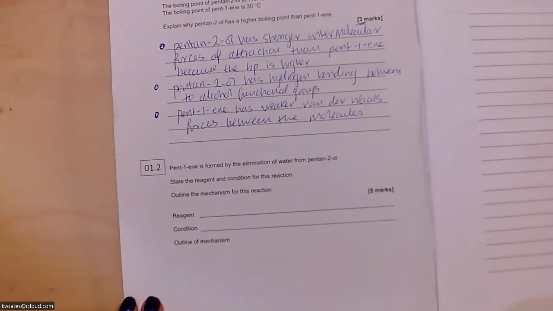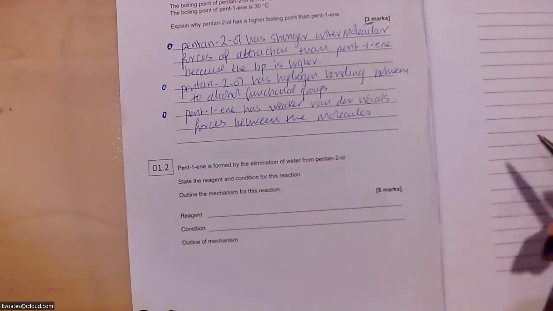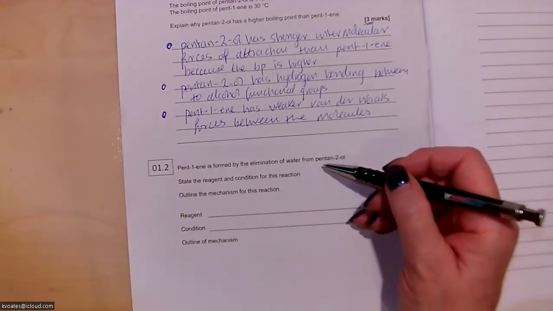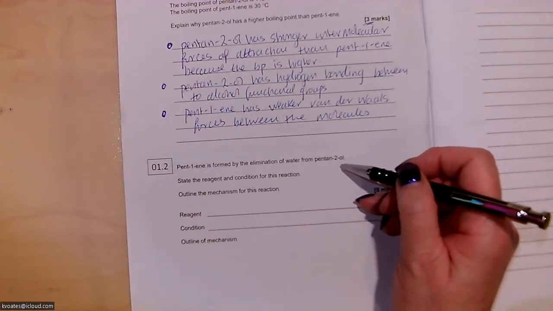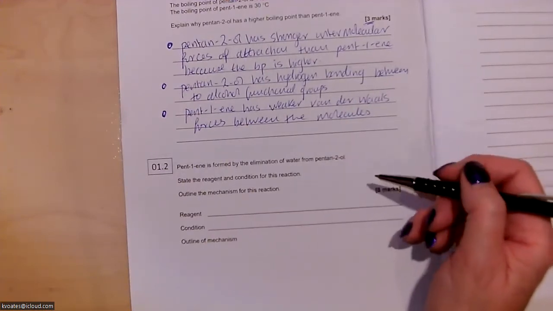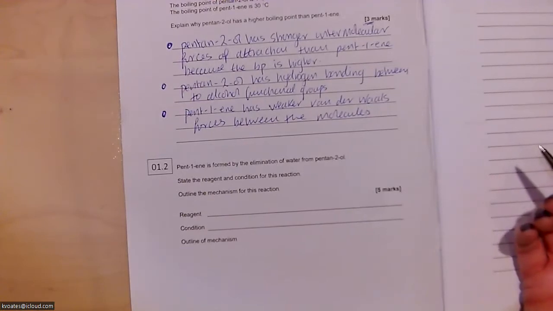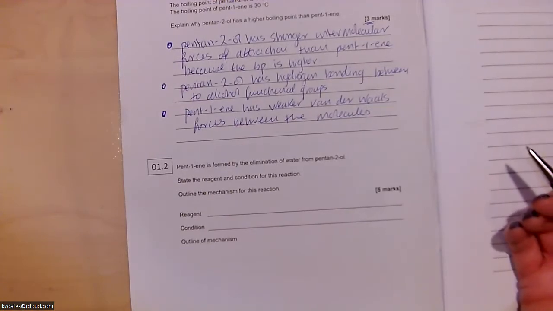Okay, so let's have a look at part 2 of this question. Pentan-1-ene is formed by elimination of water from pentan-2-ol. State the reagent and condition for this reaction and outline the mechanism. So basically, you really do need to know this.